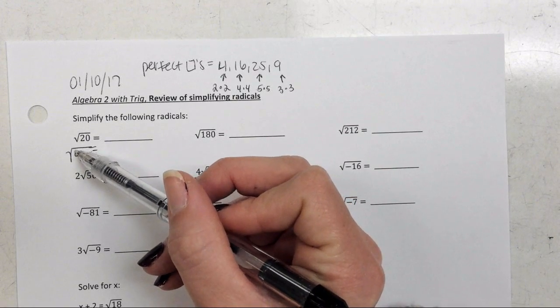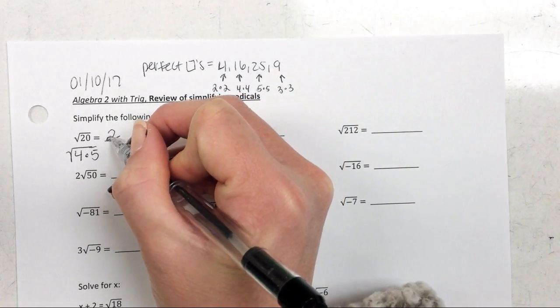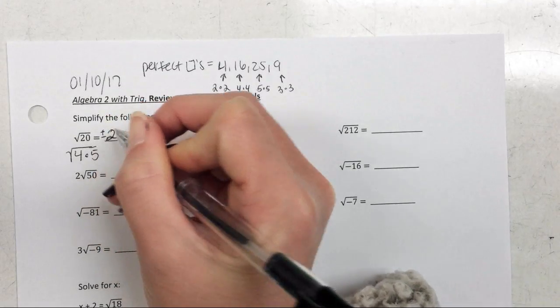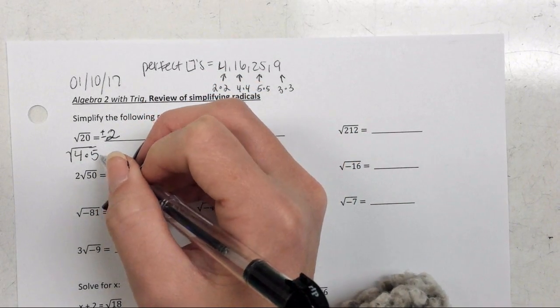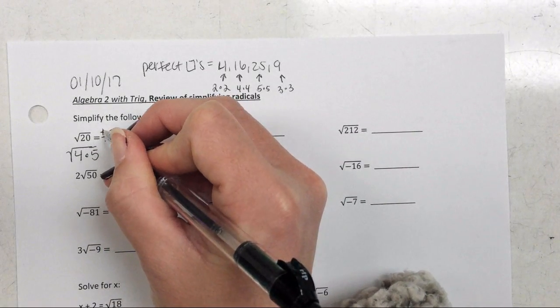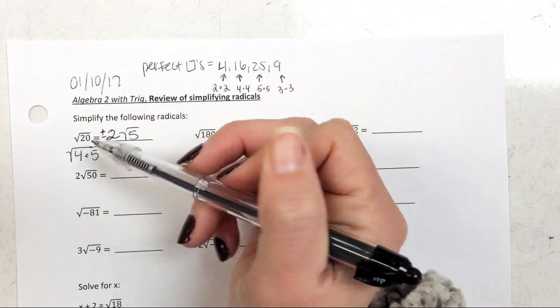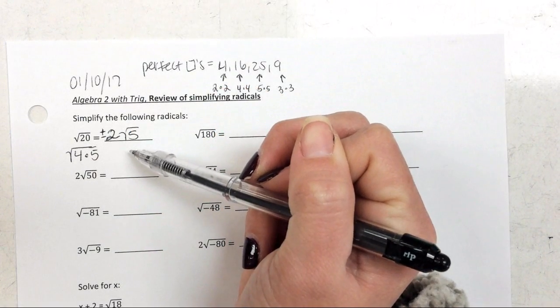Once we've taken the square root of this number, we can put it on the outside of the radical. And don't forget your plus or minus on every single one. We know that 5 is not a perfect square, and there's not any perfect squares that can go into 5, so we're going to leave that underneath the radical. And that's how we would simplify square root of 20: plus or minus 2 square root of 5.